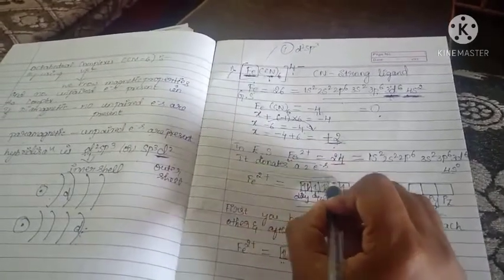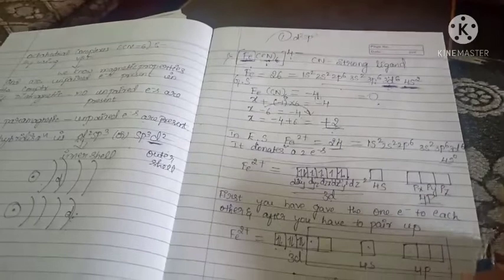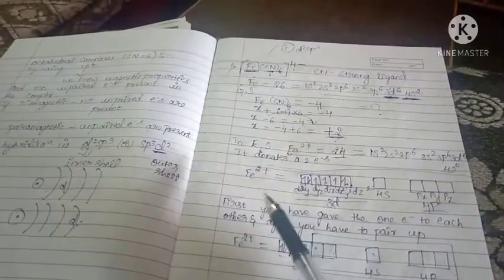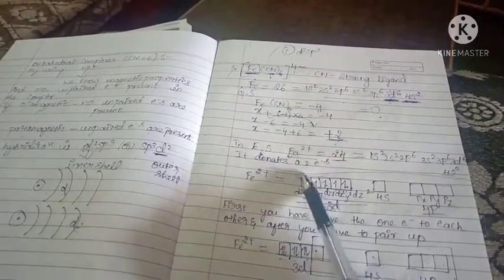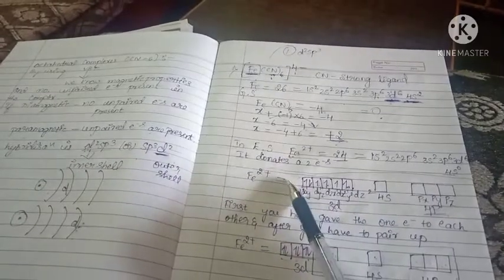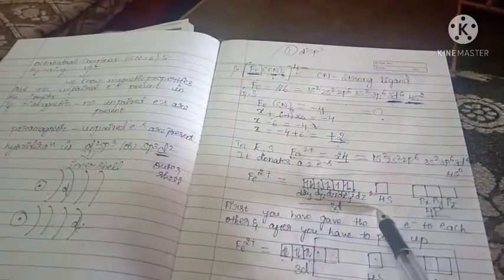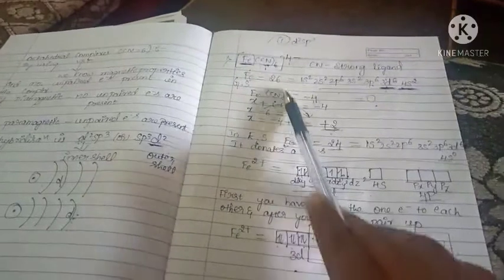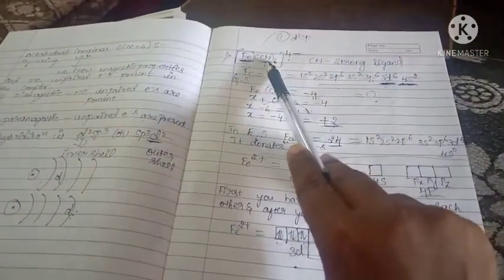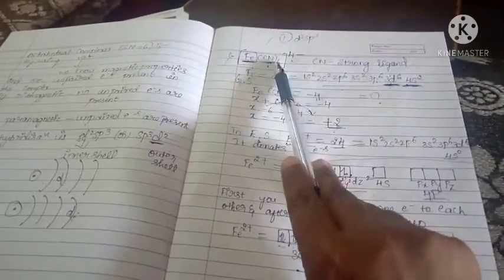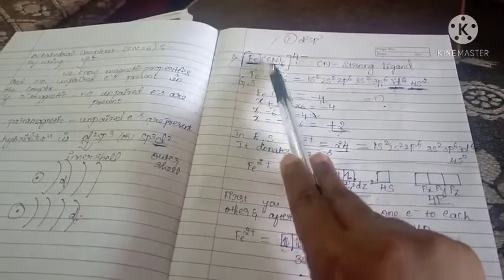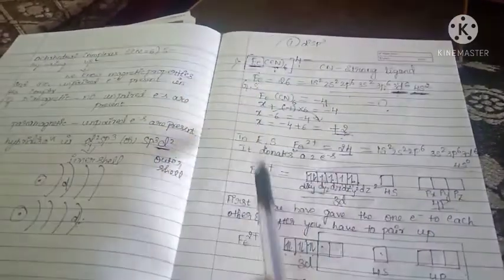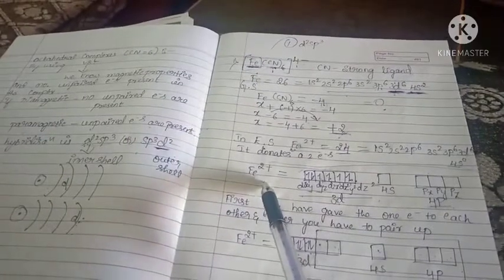This is the electronic configuration in the excited state. We write the box-type electronic configuration for the outermost shell, and we have to know how many ligands are present, because that many vacant d orbitals are needed with the central metal atom.